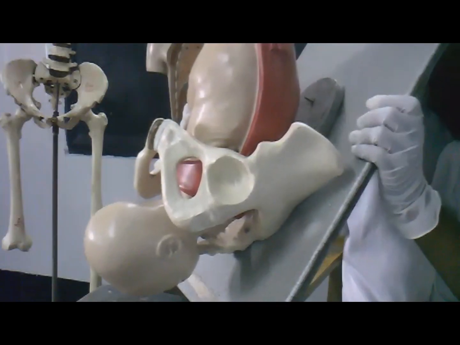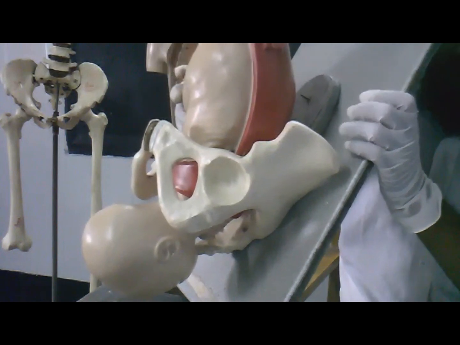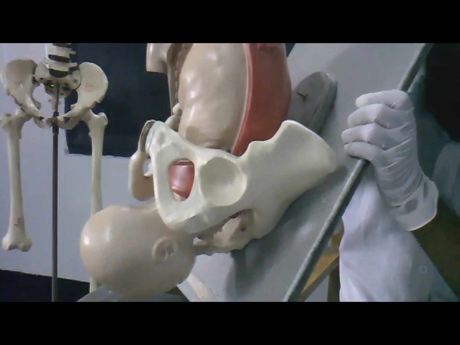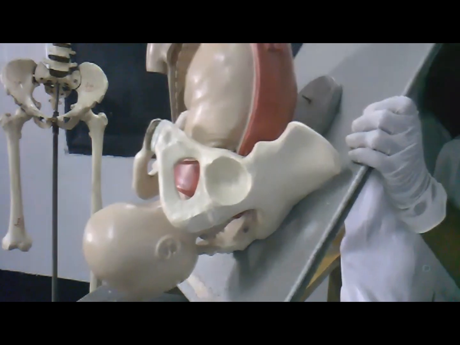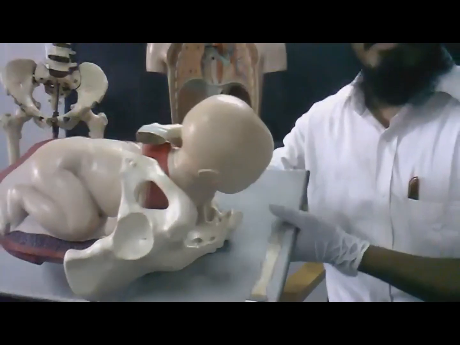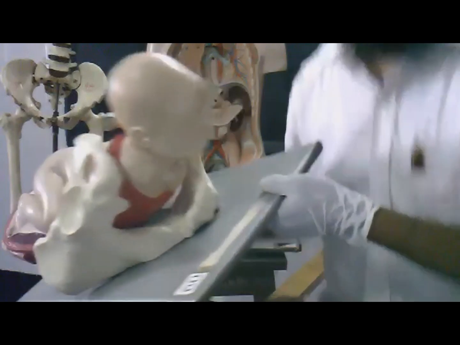In the female, it has an important function of accommodating the growing fetus in the uterus, and at the end of gestation it provides a bony canal through which the fetus passes during vaginal delivery. Here you can see the dummy fetus coming out through the bony canal of the pelvis.